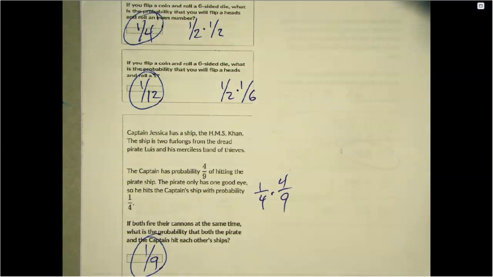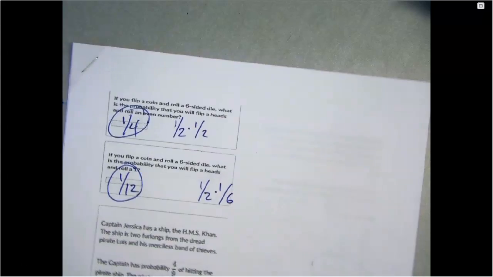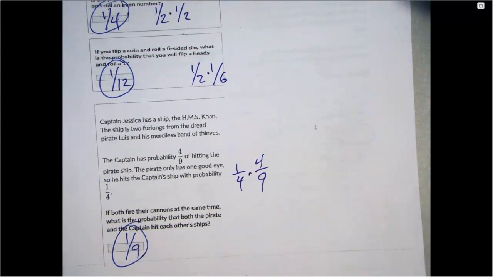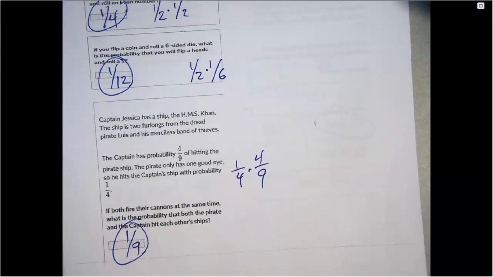Front page good? You want us to? Are you good? Which one?